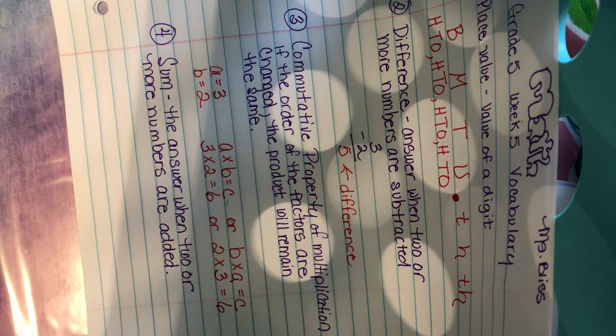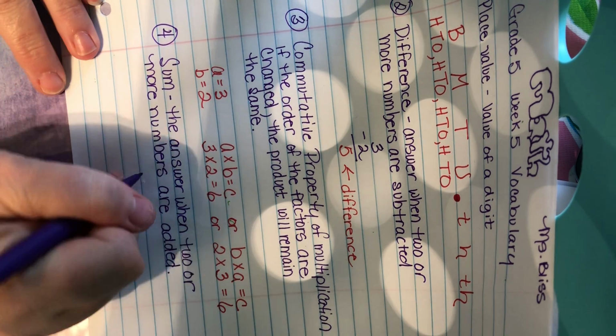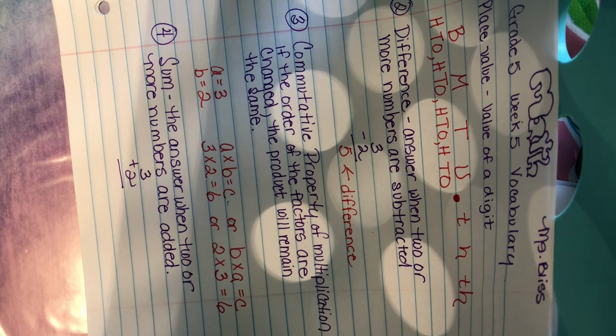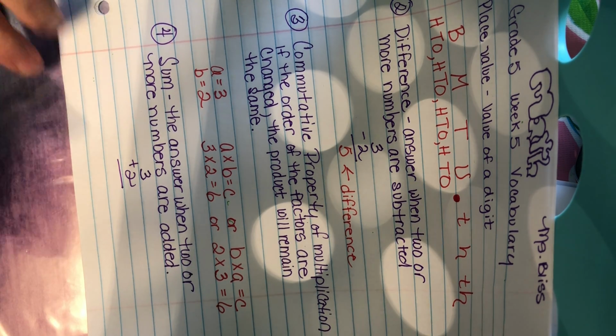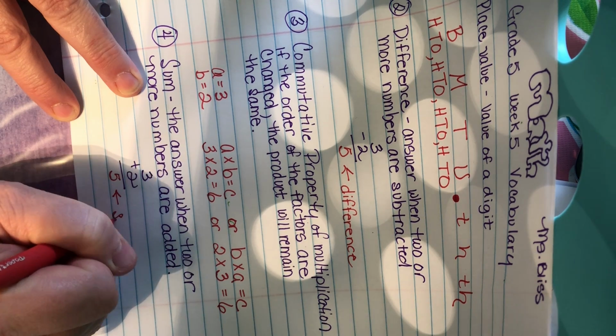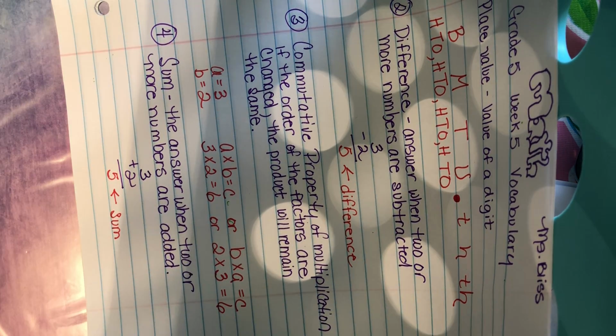Okay. So if I have 3 plus 2, my sum is 5. All right. Go on to the next page.